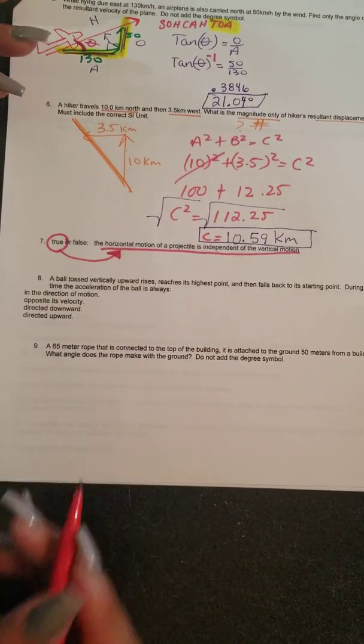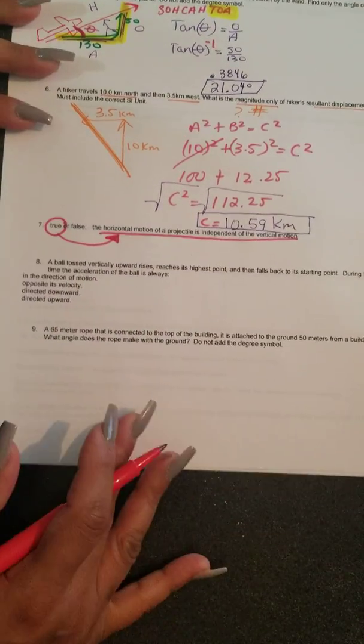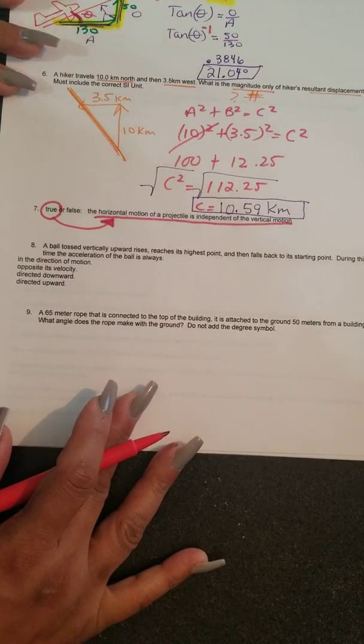Absolutely true. We just said that twice on the previous page. Let's keep going. Number 8.